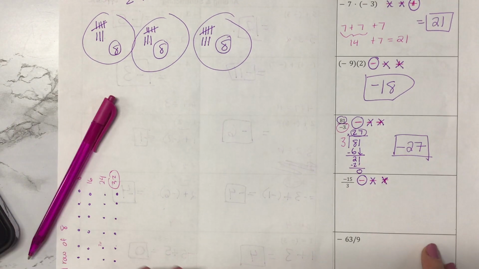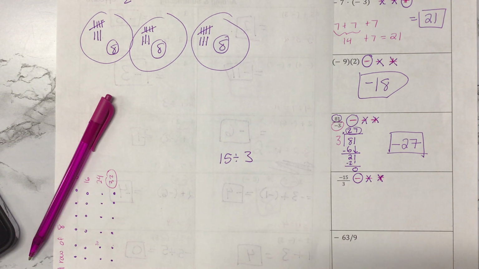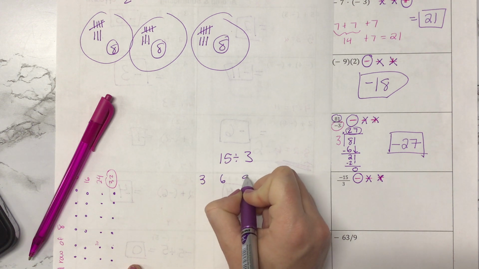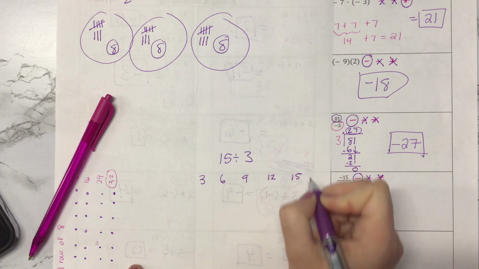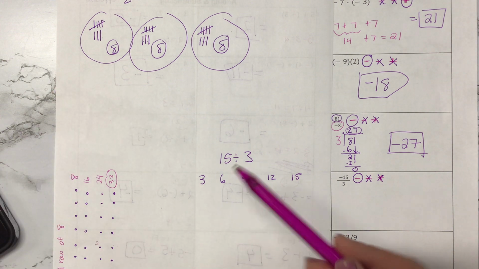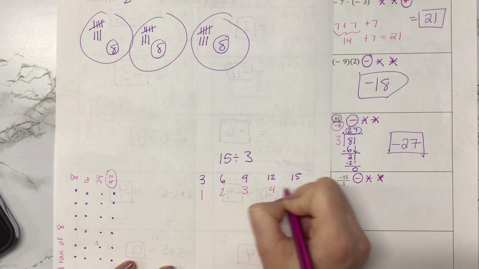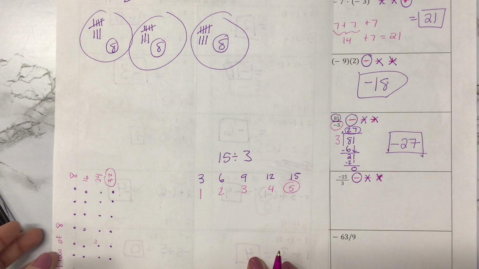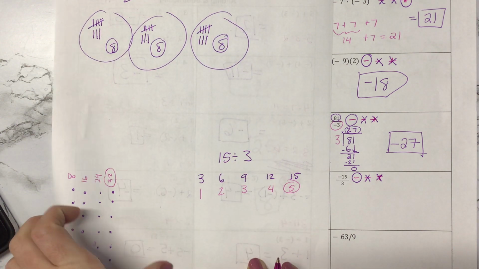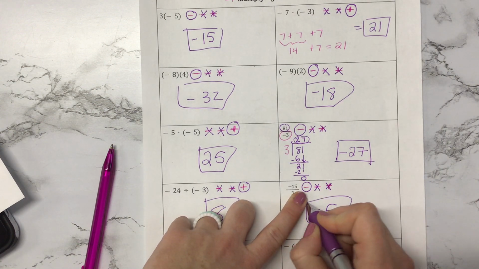And then for 15 divided by 3, I'm going to skip count again. So I'm going to count by 3s. 3, 6, 9, 12, 15. And then I see how many times did I count by 3s to get to 15. So I counted 1 time, 2 times, 3, 4, 5 times of skip counting by 3 it took me to get to 15. So 15 divided by 3 is 5. And we said it would be negative, so it's negative 5.